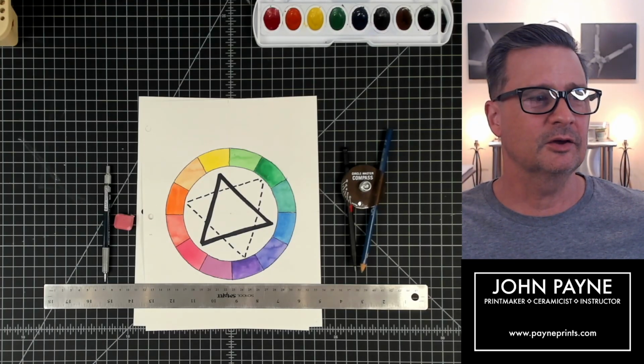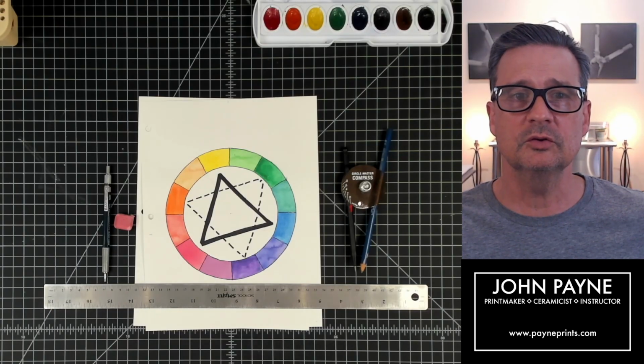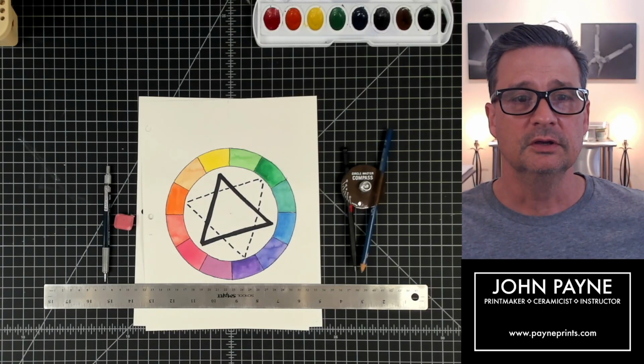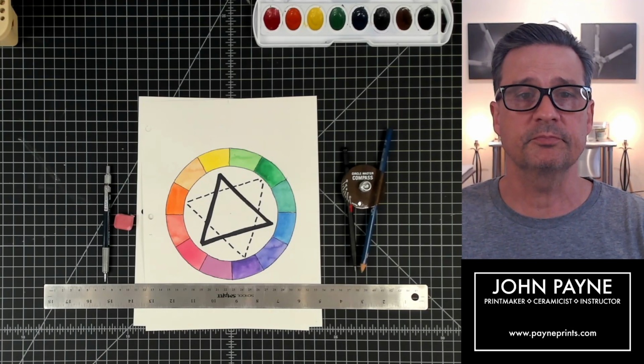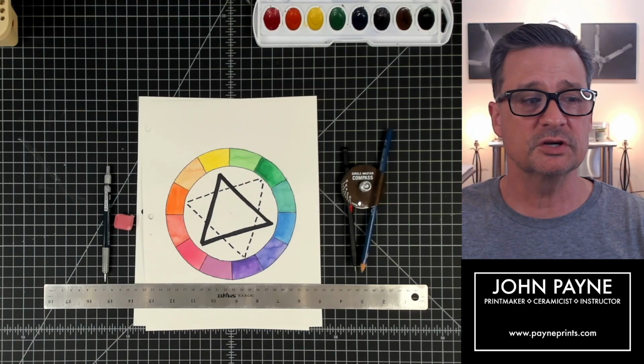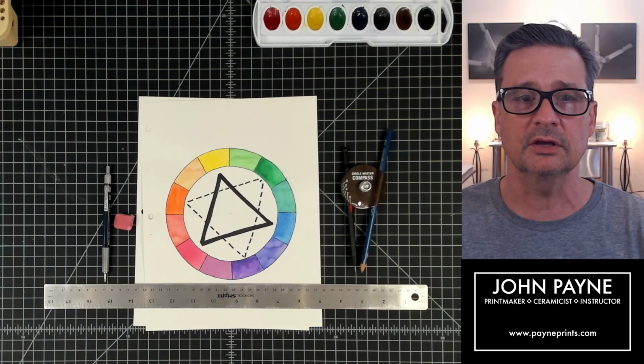Hey, I am going to cover a little bit of color theory today, and we're also going to make a color wheel, which you can use for watercolor or color pencils, paint, any kind of paint, acrylic, tempera. But let's just go ahead and jump right in, talk a little bit, and refresh ourselves a little bit on color, and then we'll get started. So let's go.